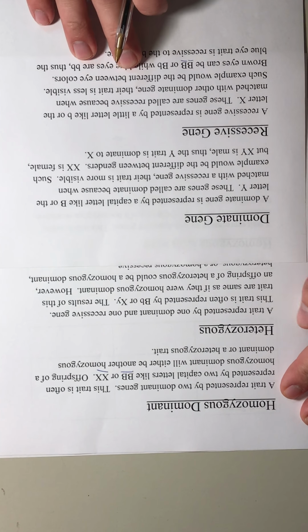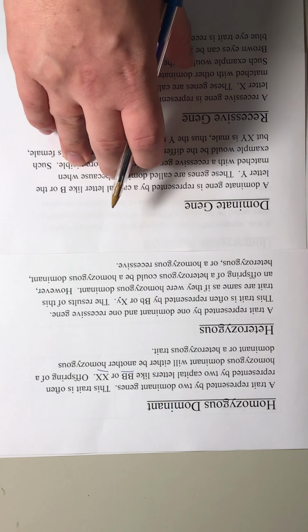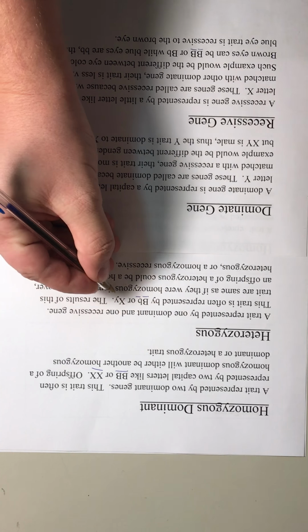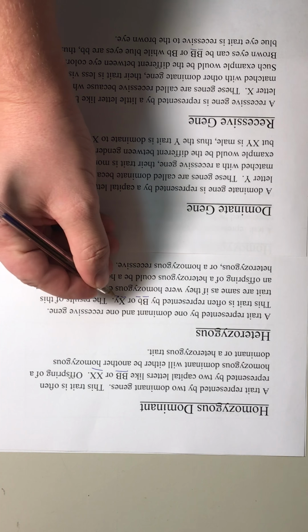Now the next one down is heterozygous. There's no need for dominant or recessive because there's only one type of heterozygous. A heterozygous trait is represented by one dominant and one recessive gene. These traits are often represented by a big B and a little b, or a big X and a little x. The results of this trait are the same as if they were a homozygous dominant. However, the offspring of the heterozygous could be homozygous dominant, heterozygous, or homozygous recessive.